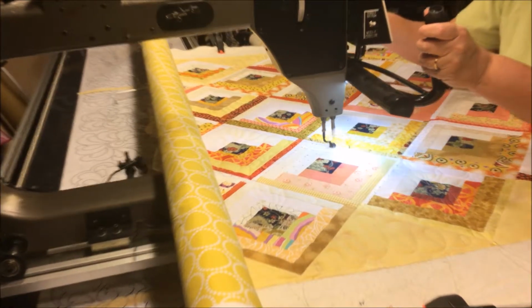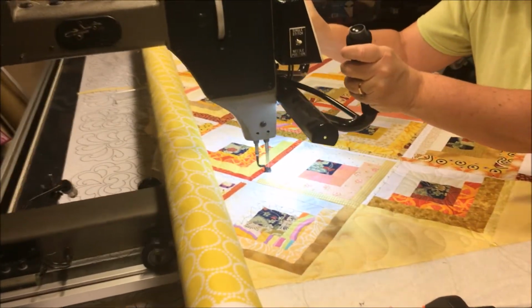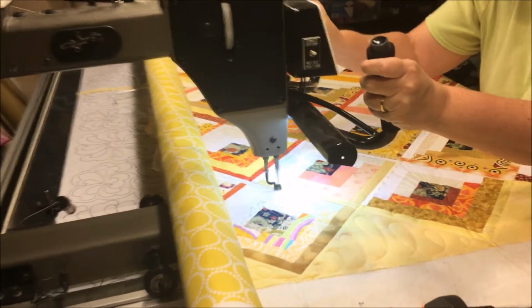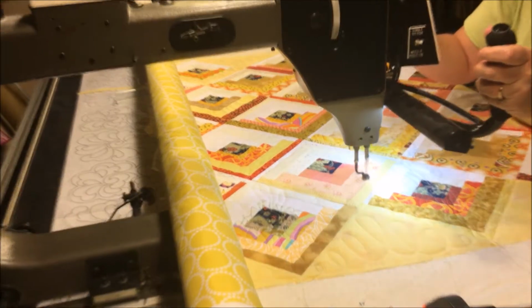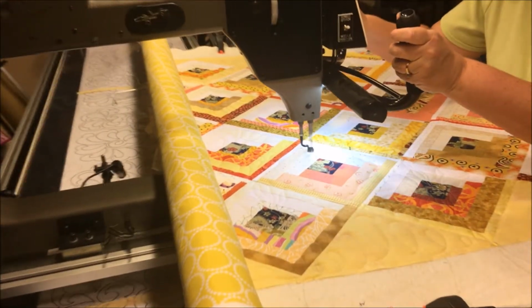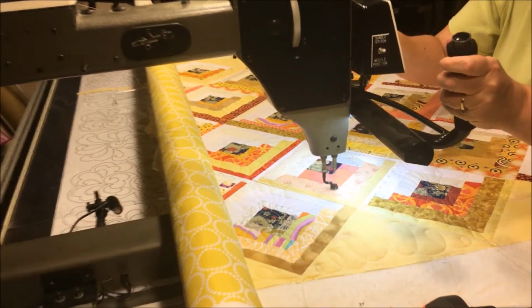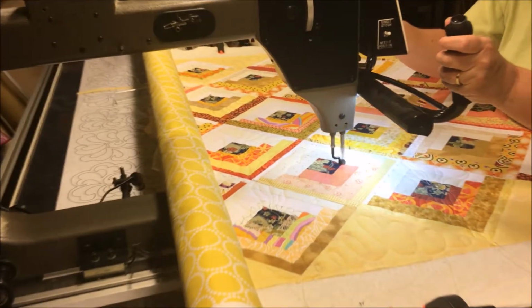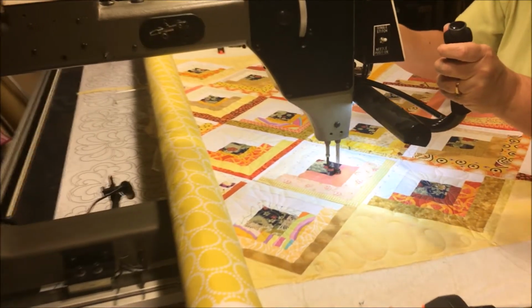As I move into the alternate row, I decide to do a spiral design. This is a square spiral with wavy lines. So I am leaving space between the first and second rounds of the spiral so that I will have room to fit another line of stitching on my way back out.